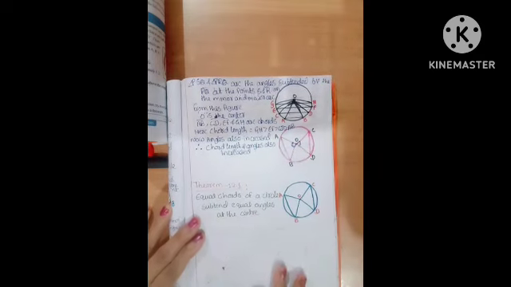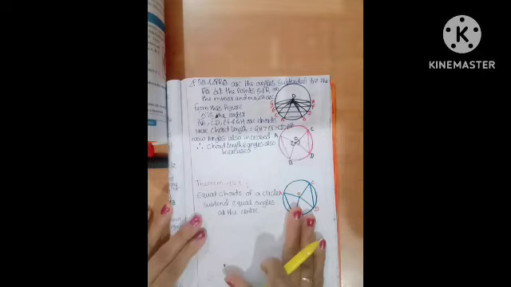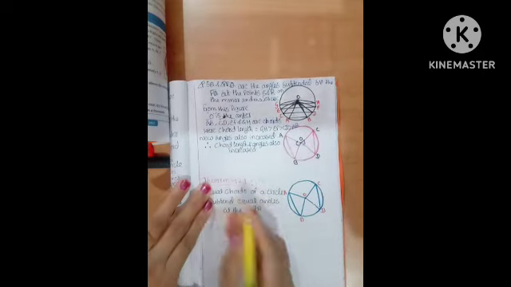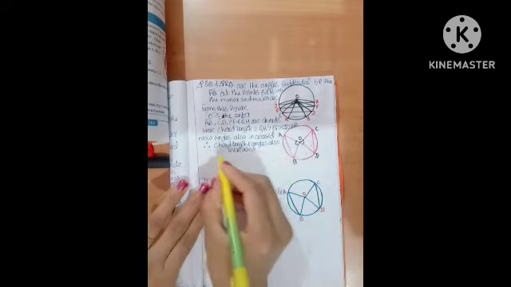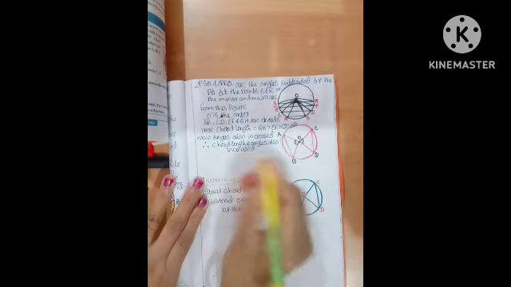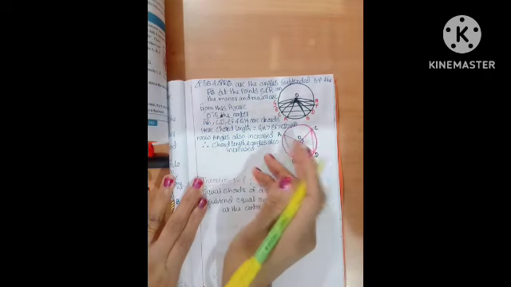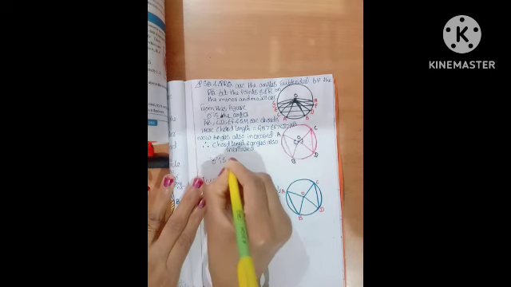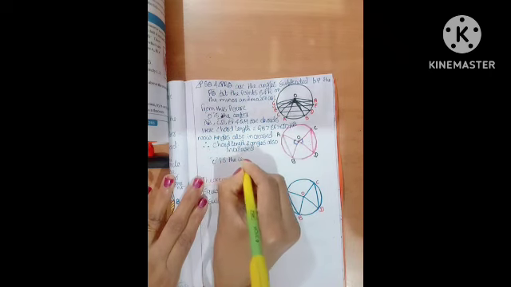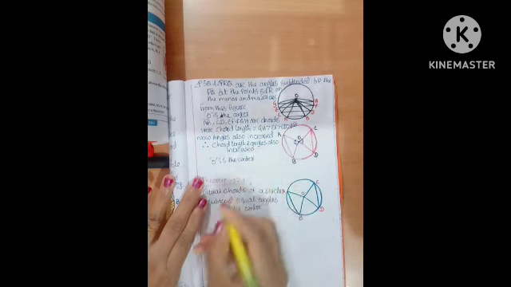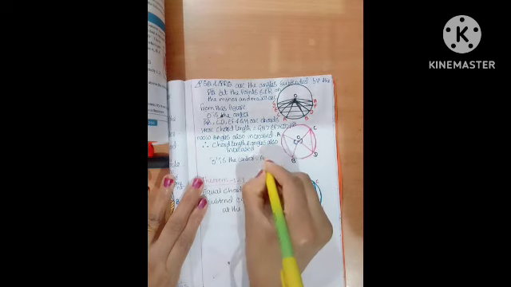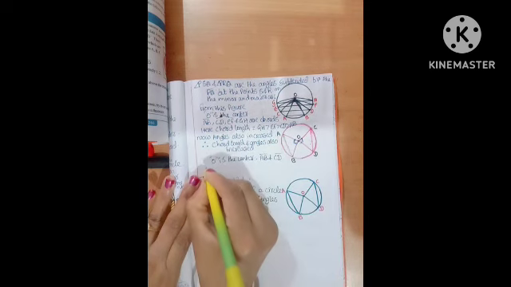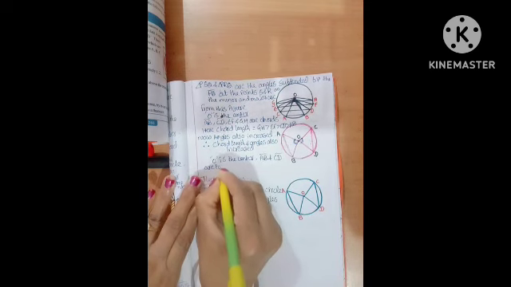Let us try to prove this theorem. This is Theorem 12.1. Let us prove that. Is it equal or not? Here from this figure, O is the center, and AB and CD are two equal chords.